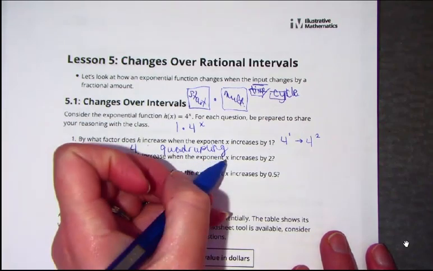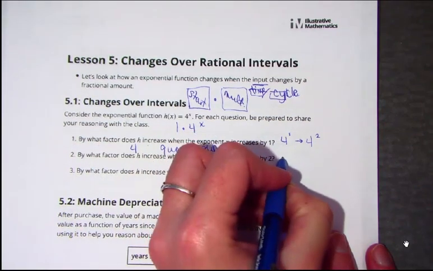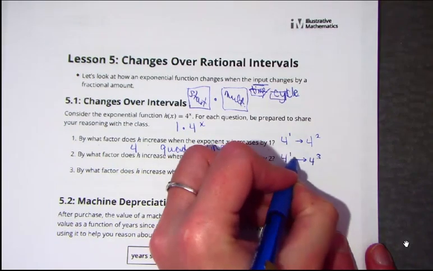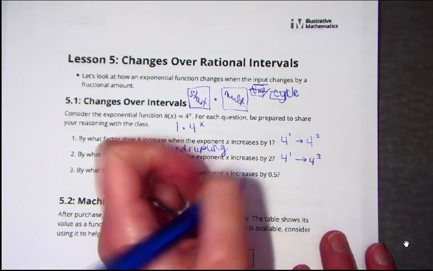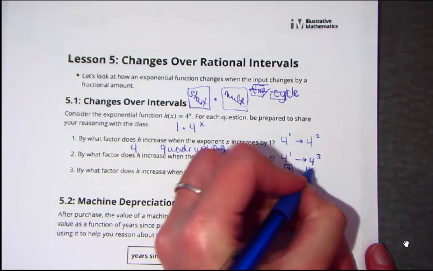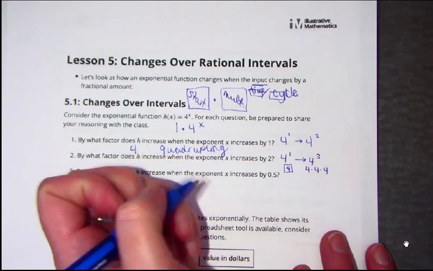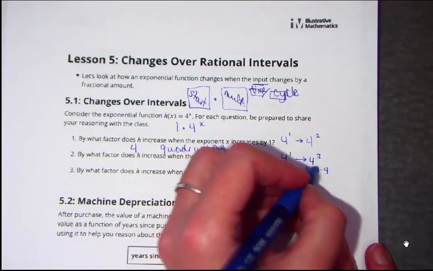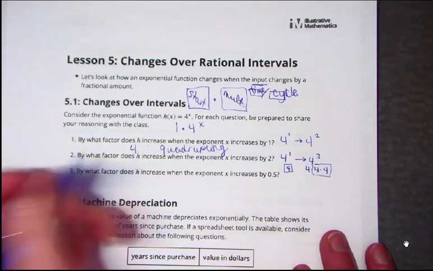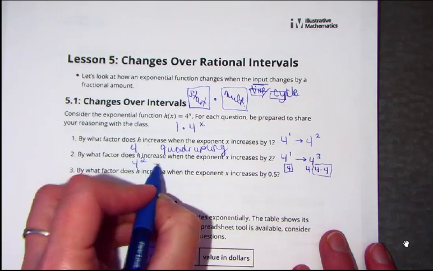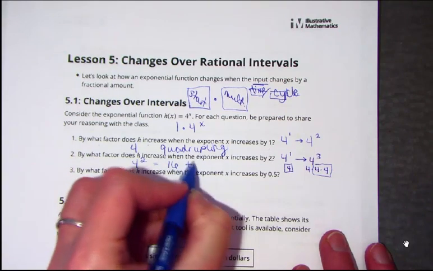And so if our x increases by 2, that would mean we're going from 4 to the first to 4 to the third. That exponent is increasing. So we're taking 4, and this time we're doing 4 times 4 times 4. So it is multiplying 2 more 4s here, and so that would be 4 squared, which would mean it's 16 times larger.